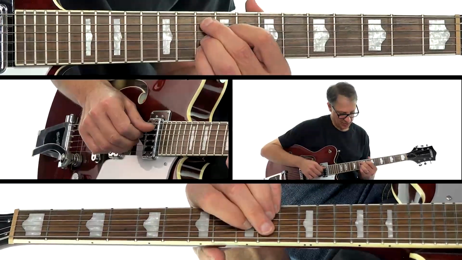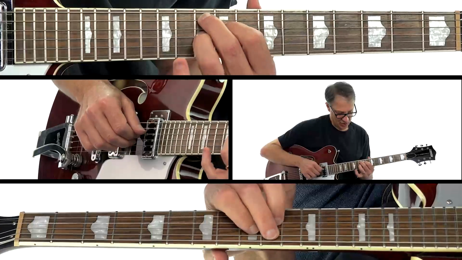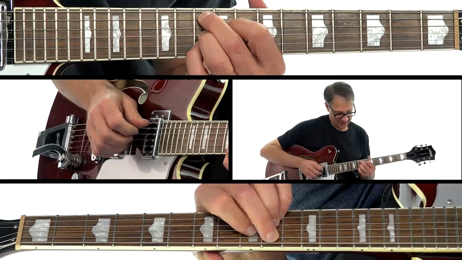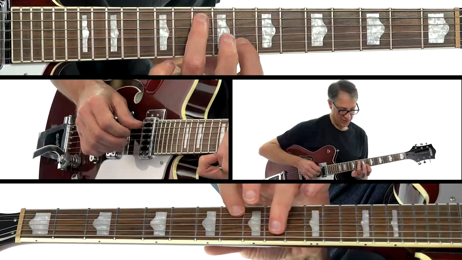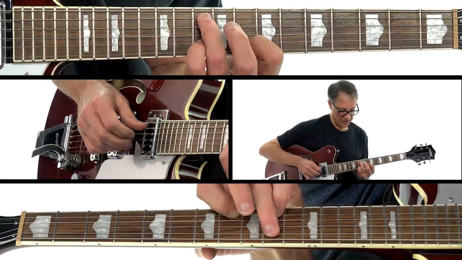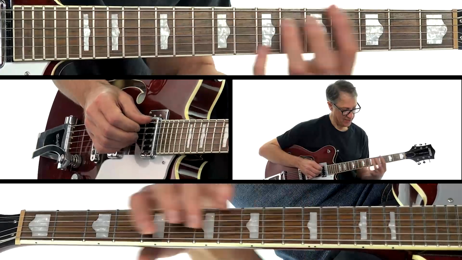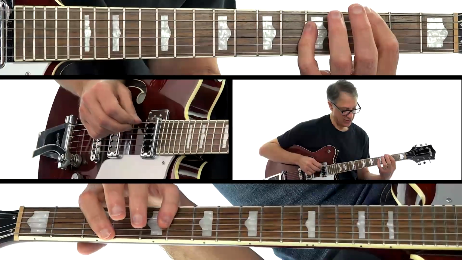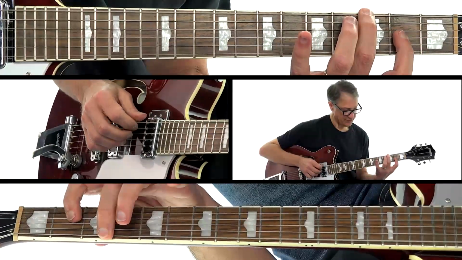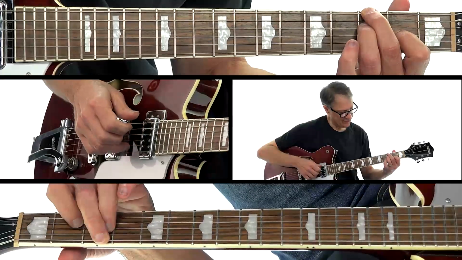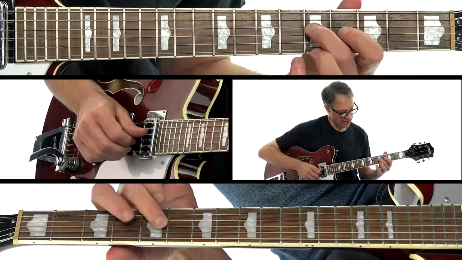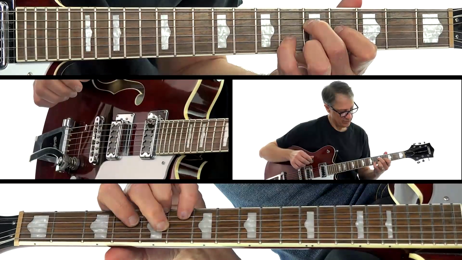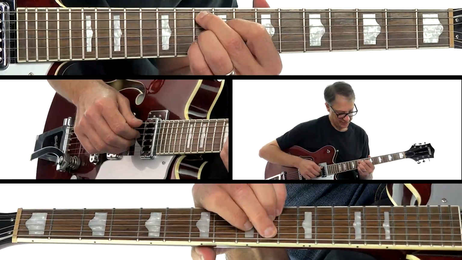This is a very common position for G9. And again, you have your G7 shell and then the 9th. Look, that's your octave. If you know your octave shapes, you can always find your 9 like that. Octave 9. So again, G9, G9, and G9.